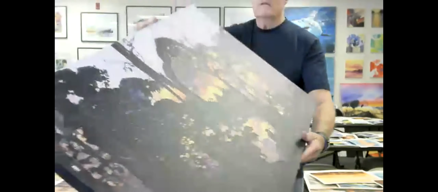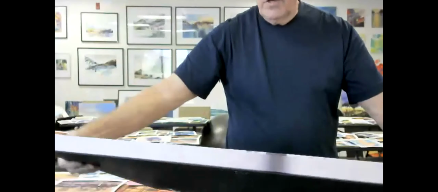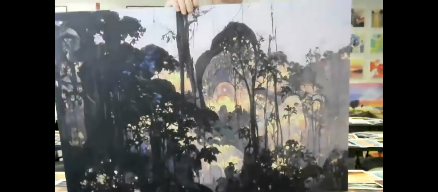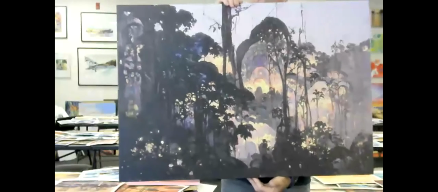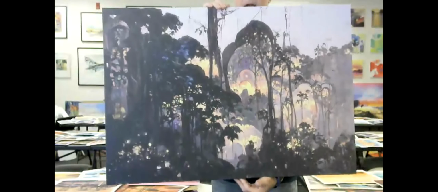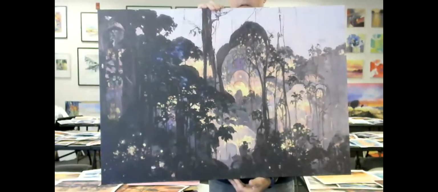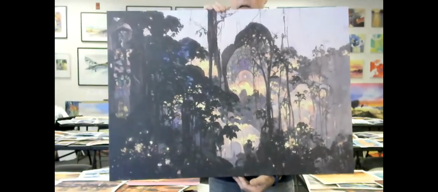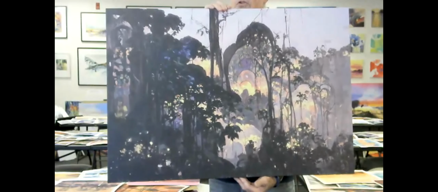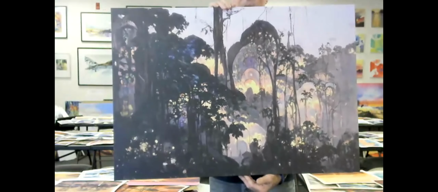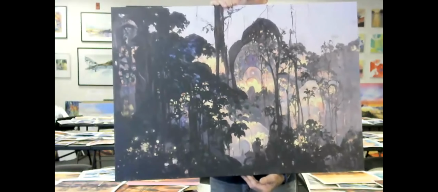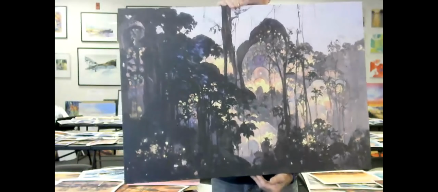And it is an old growth forest with glowing lights, twilight, and my influences were Klimt, Mucha, and Yoshida. And then I went back and I digitally painted on it.